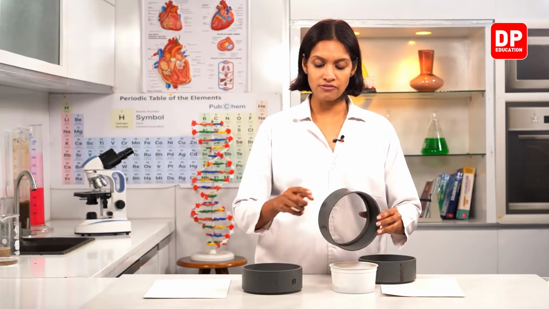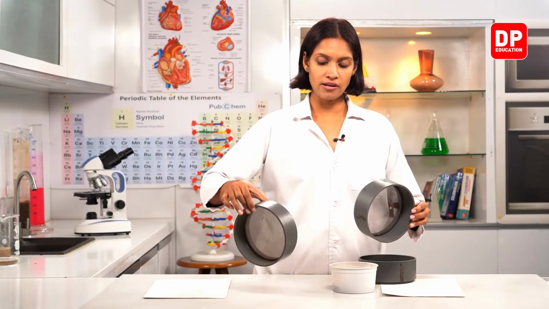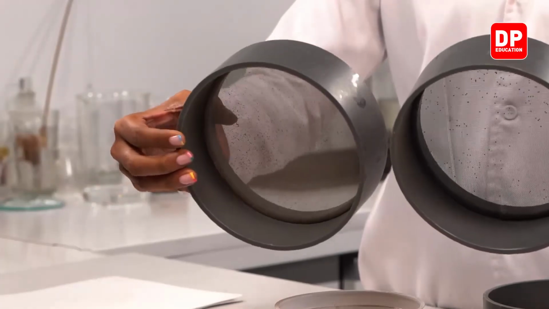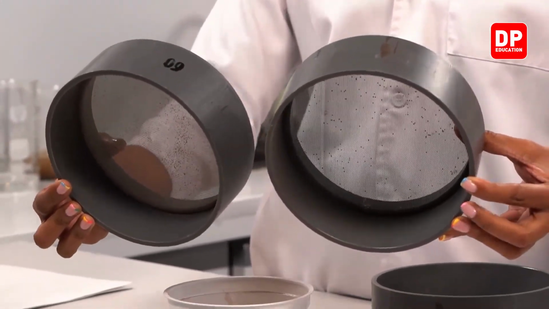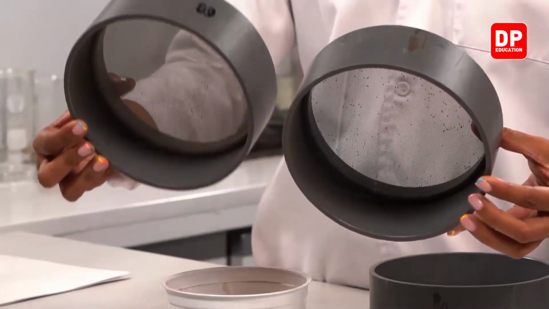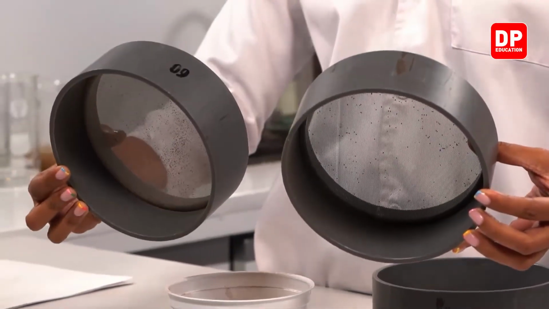Now this is the second one. This is the third one. This is the second one, this is the third one. So if you observe carefully, compare the sizes of the tiny holes. The second one's holes are bigger than the third one's holes.